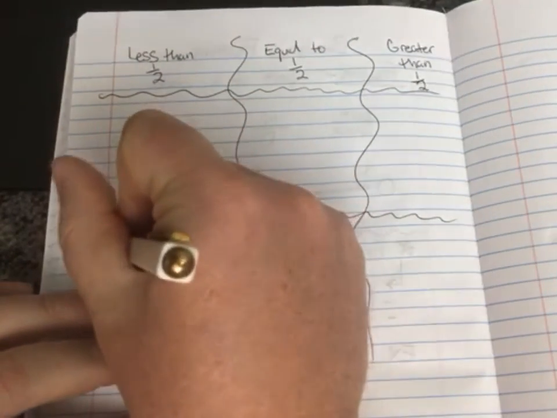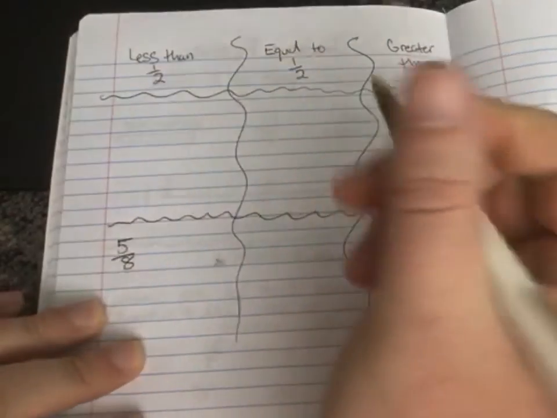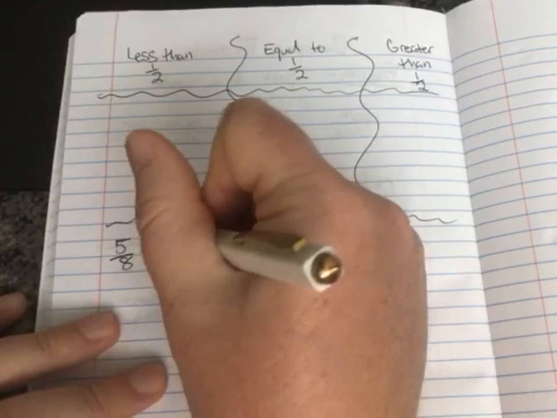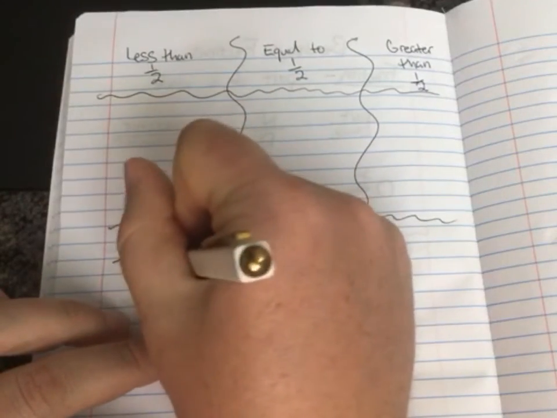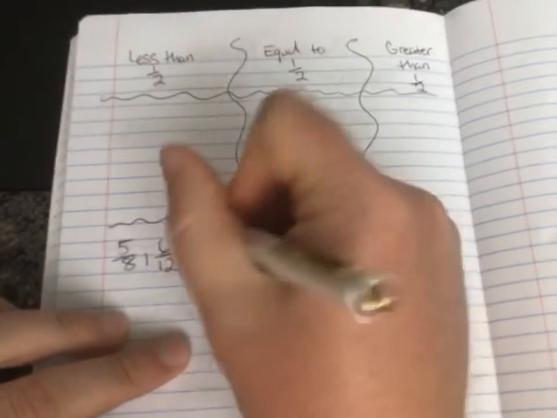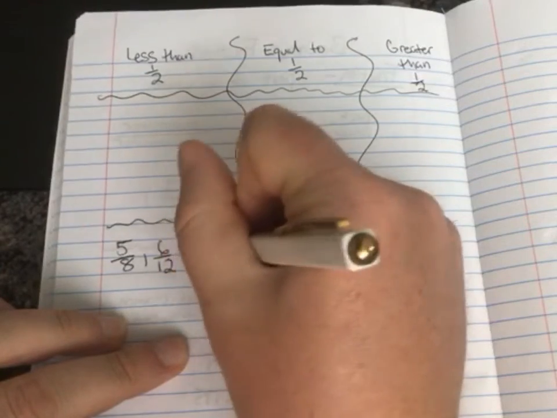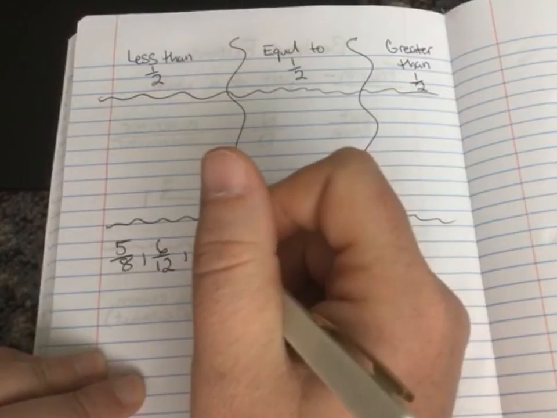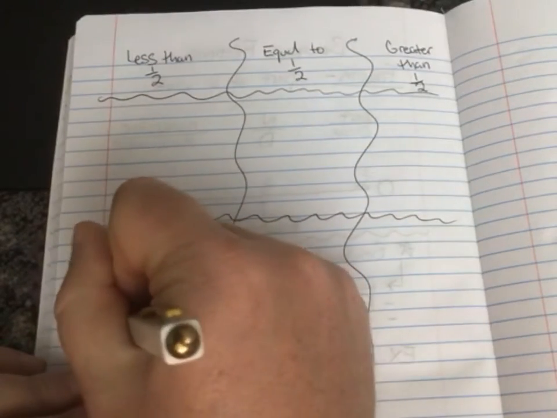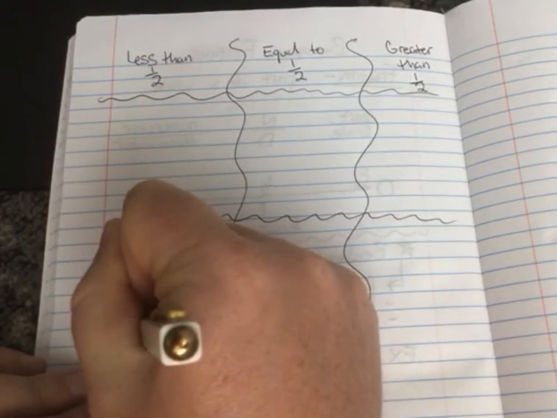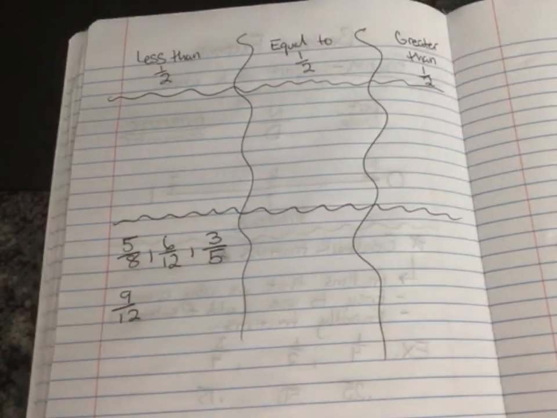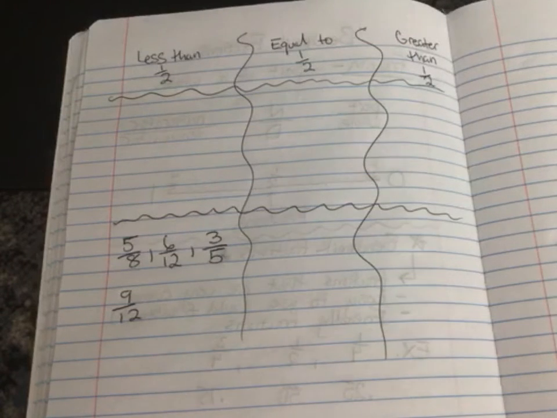Let's write 5/8, separated with a comma. Let's do 6/12. Let's do 3/5. And let's do 9/12. I only want to do 4 of these because, again, you're going to see this on an activity. All right, so we have 4 fractions.